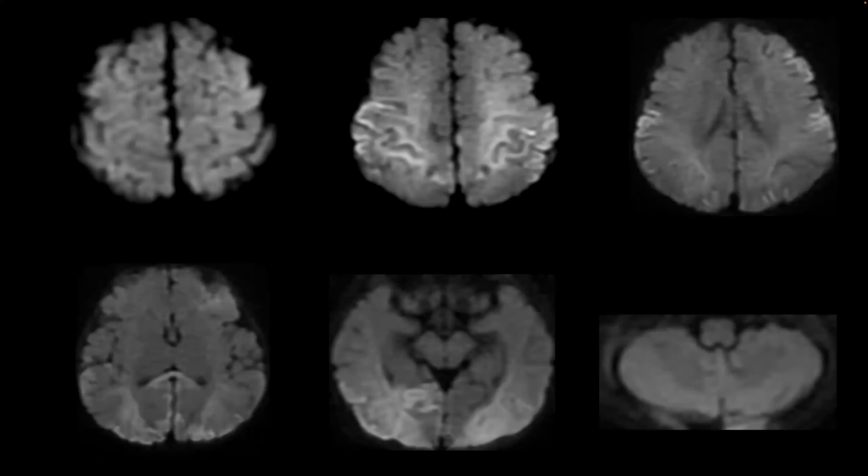Second scan, we have the diffusions, and you can appreciate confluent areas of restricted diffusion involving cortex, subcortical regions, deep white matter, bilateral frontal lobes, parietal lobes, dominantly. White matter involvement, gray matter involvement, the parietal frontal lobes are extensively involved. Coming inferiorly, there is more selective cortical involvement along the anterior frontal, the parietal, the temporal lobes on either side, and some areas of the white matter demonstrate restricted diffusion.